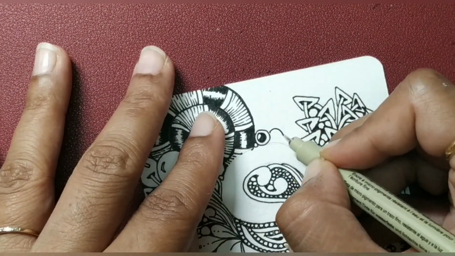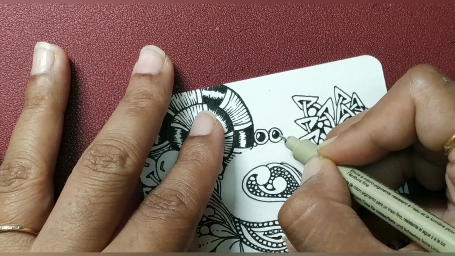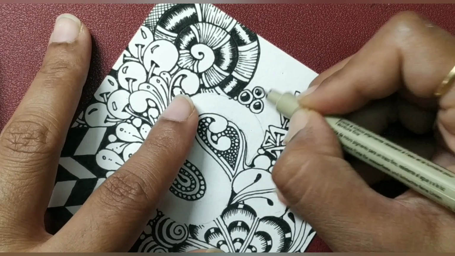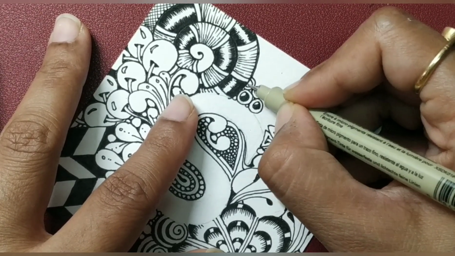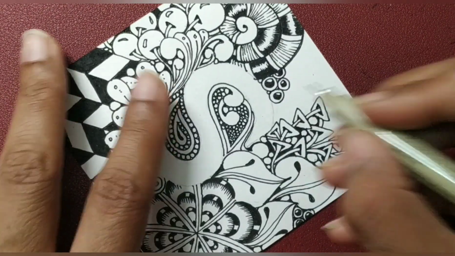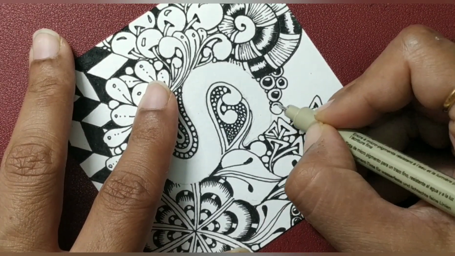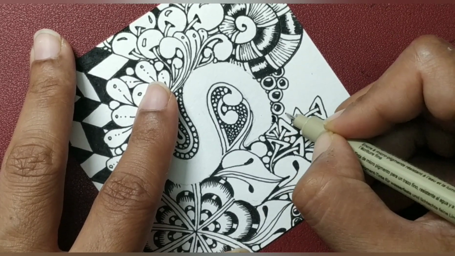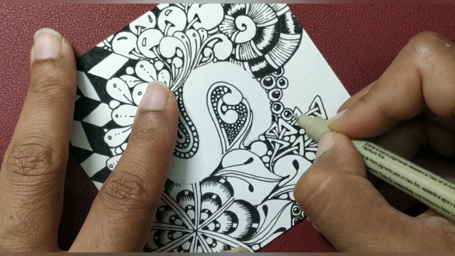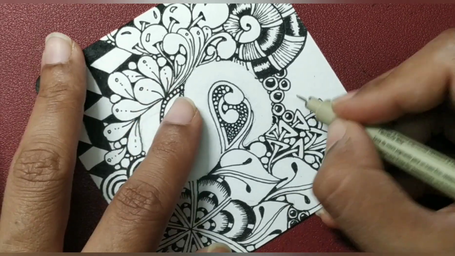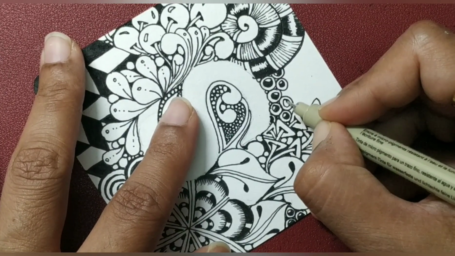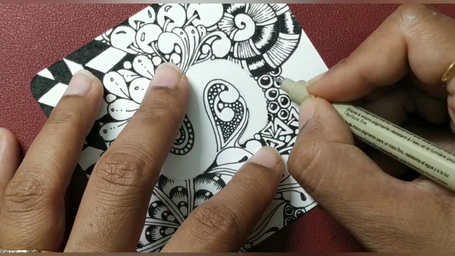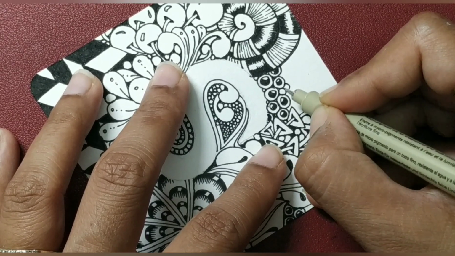I'm just having fun here, so feel free to choose tangles that you like. Right, you can add some more of printums here if you want.